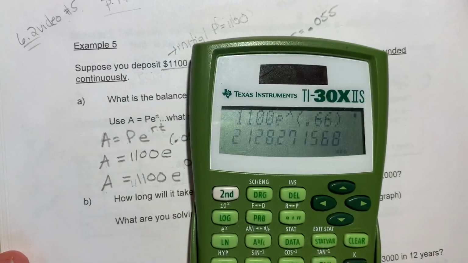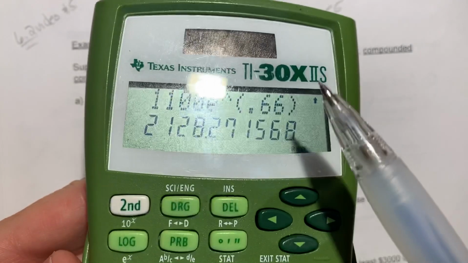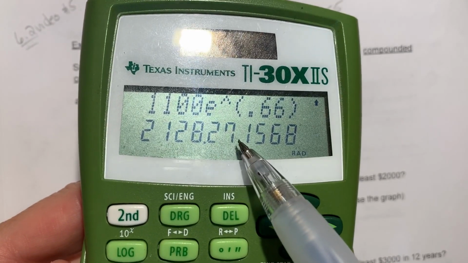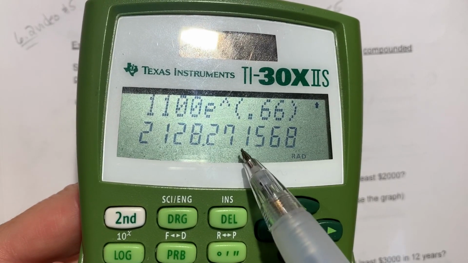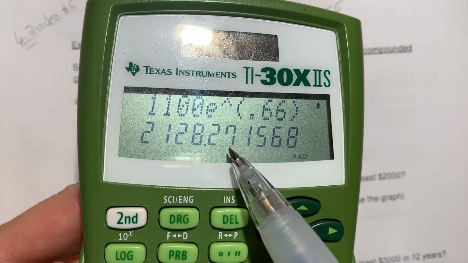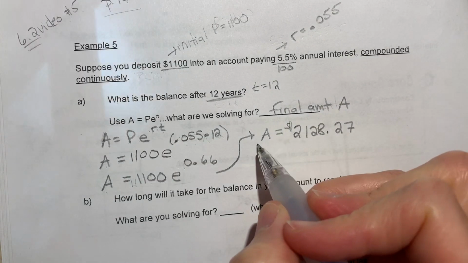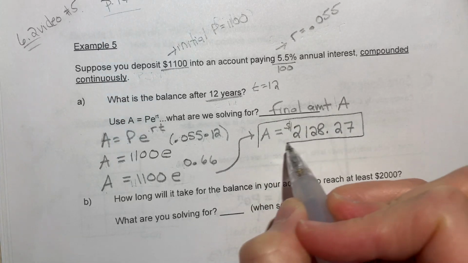Remember, we always want 2 decimal places for money, because that's 27 cents. If I look at the number after the 7, it's a 1. It's less than 5, so I keep the 7 a 7. Make sure you're using your rounding rules in that.